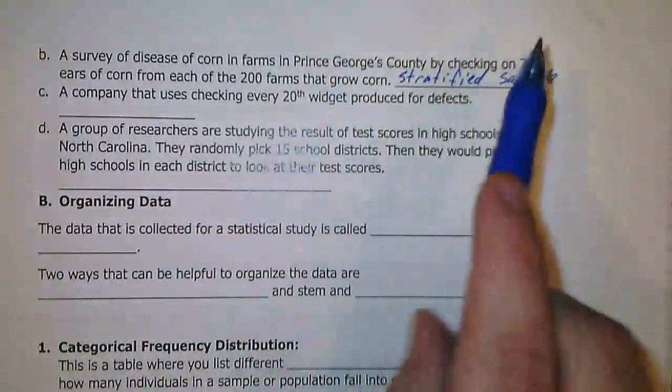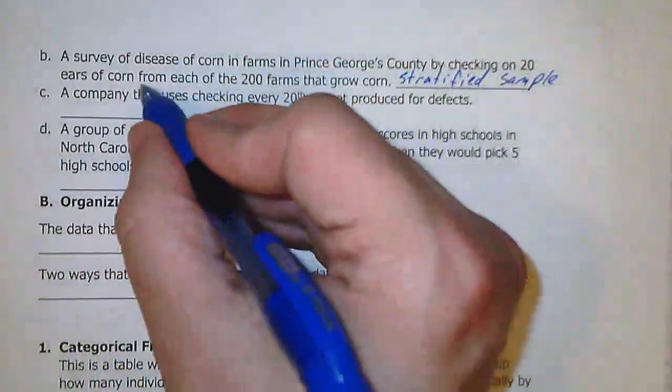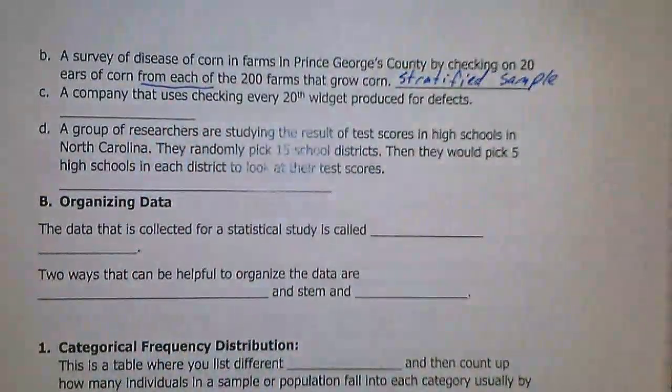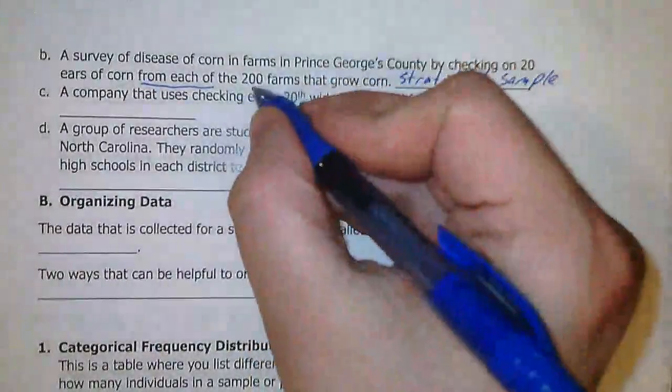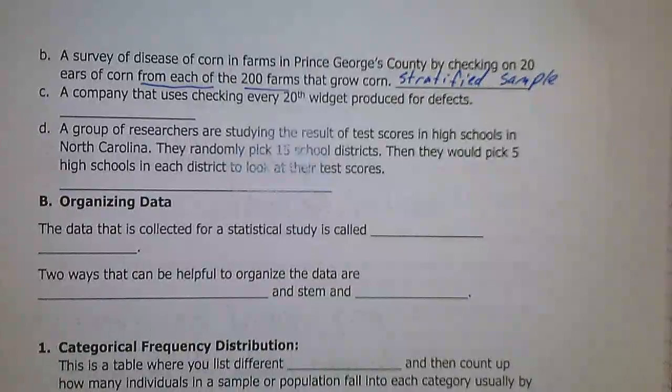Because we are going to take 20 ears of corn from each of the 200 farms that grow corn. So these are selected into groups. They are broken into groups. The groups being these 200 farmers that grow corn. So again, think about it as broken into groups here, like the farms.